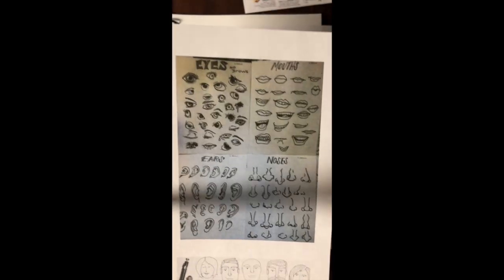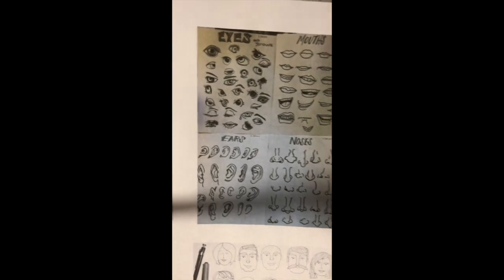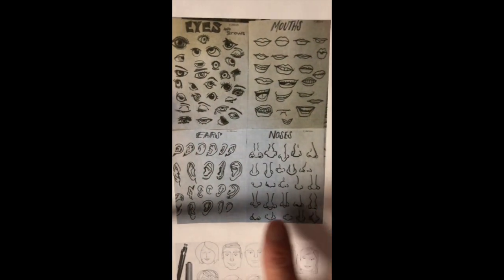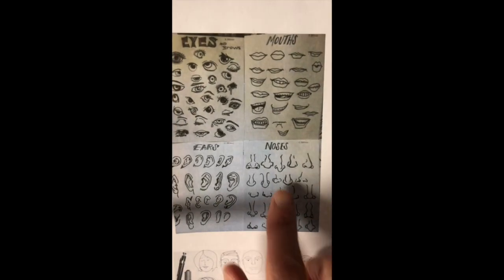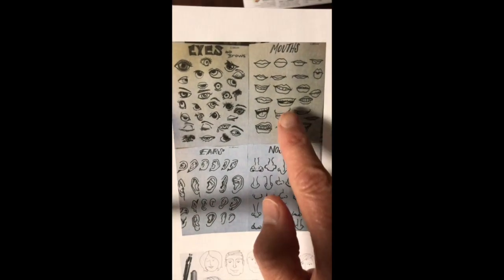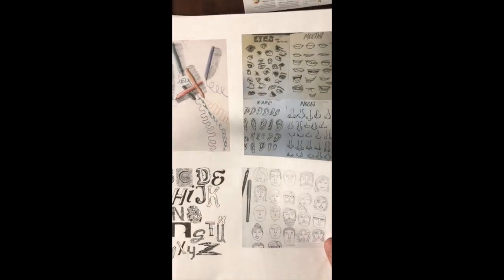When we practice for portraits in the proportion unit, you'll be practicing eyes, mouth, nose, ears. That's a variety of ears, a variety of noses, a variety of mouths and eyes. So even those are varieties.